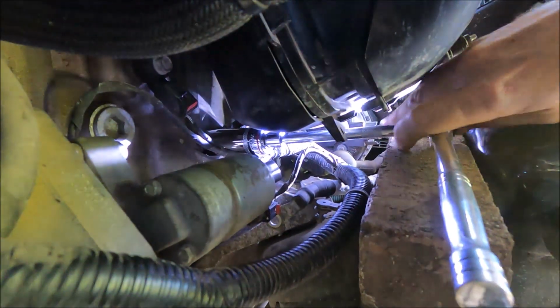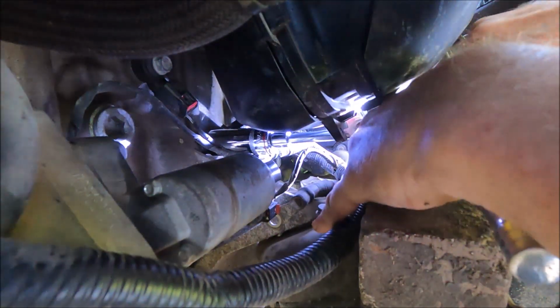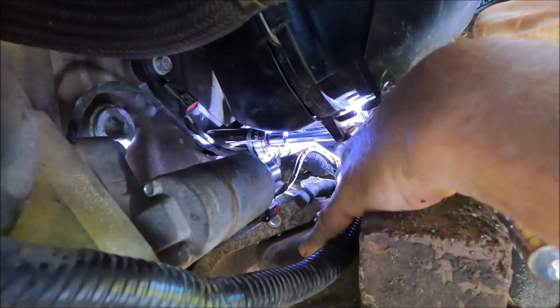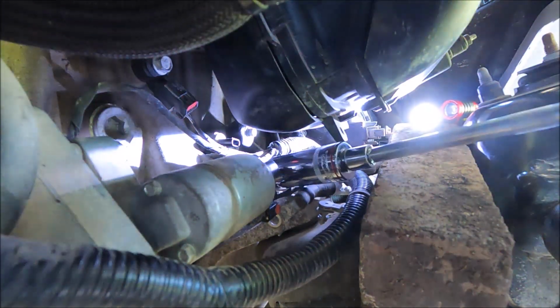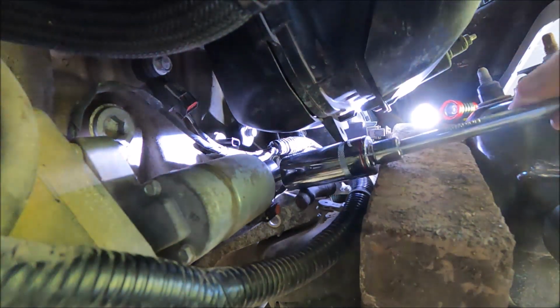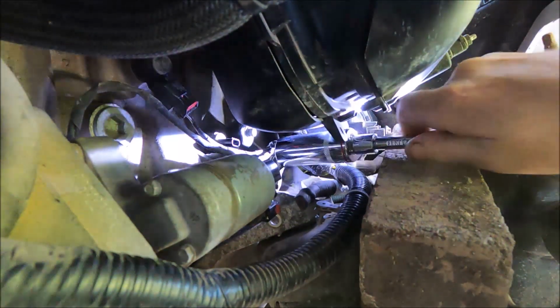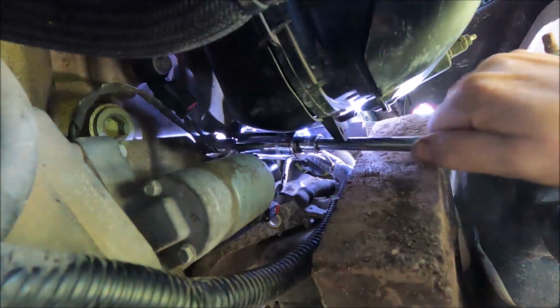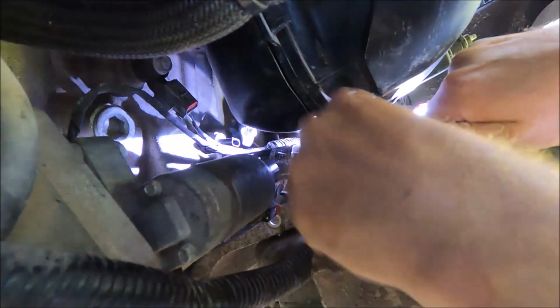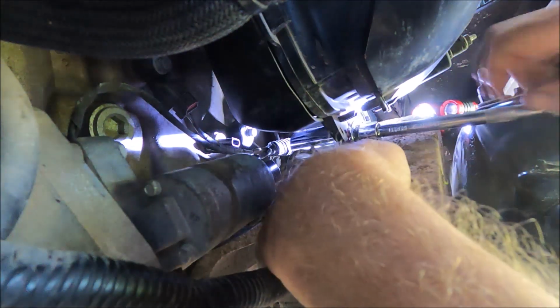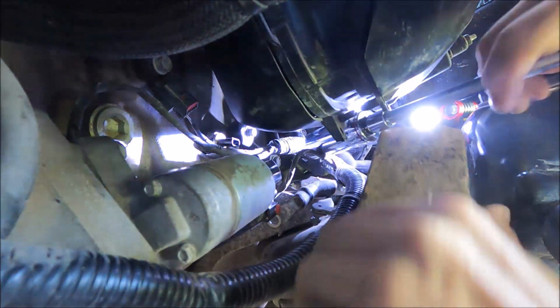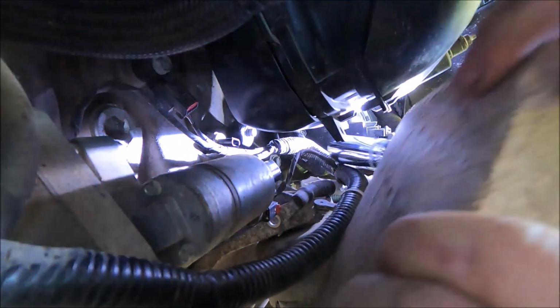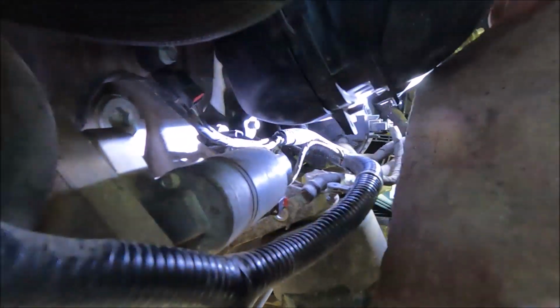Okay, I think I got the camera positioned. I can't see the screen, so it's just a guess as to whether you can see what I'm doing here. I'm going to take this brick out. I think it's in the way now. It's okay. I don't think I need it anymore.